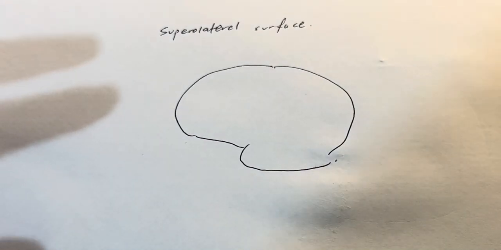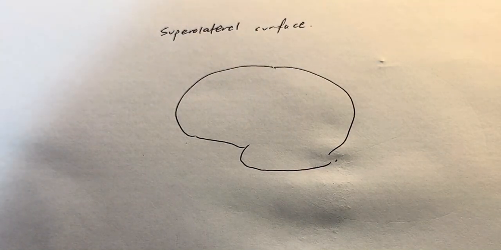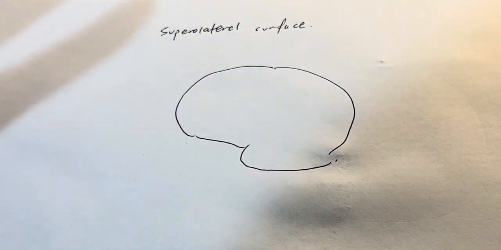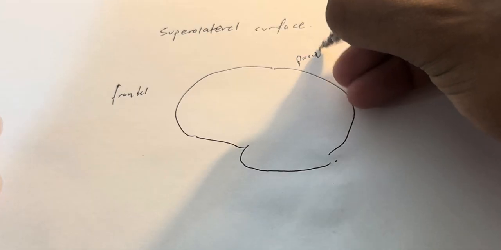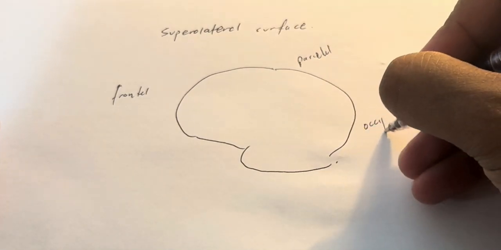It has different lobes, sectioned off and lying underneath the different bones of the skull. So I've got the frontal, we've got parietal, occipital and temporal.